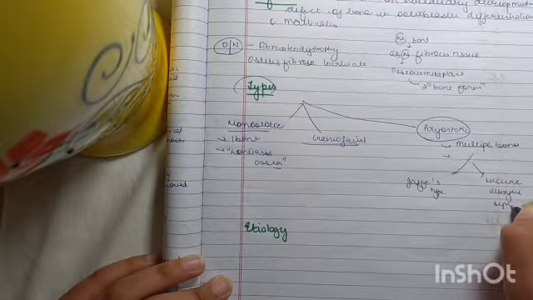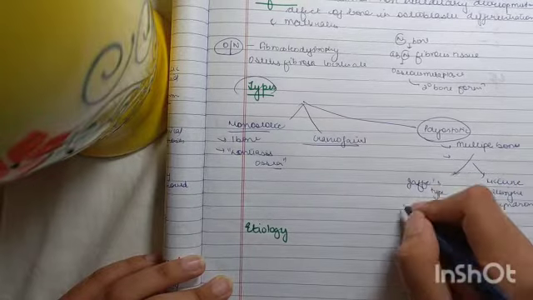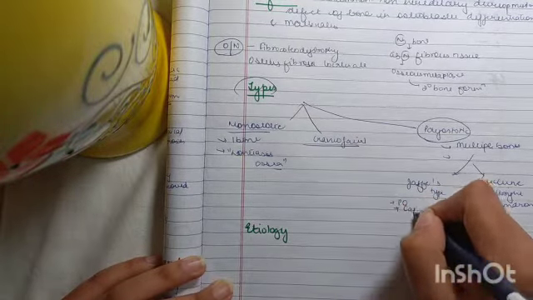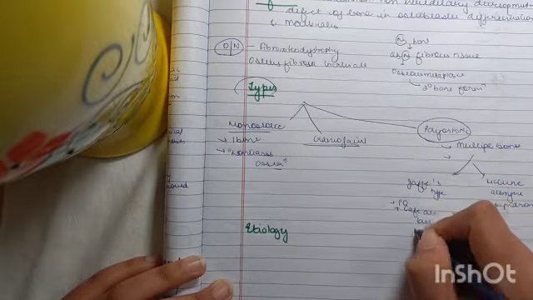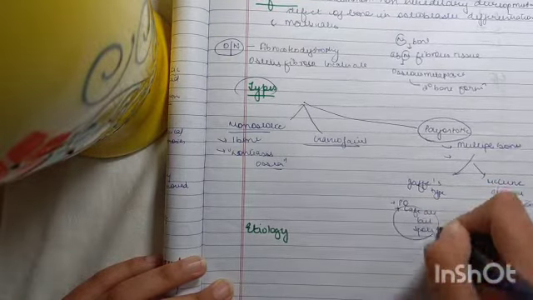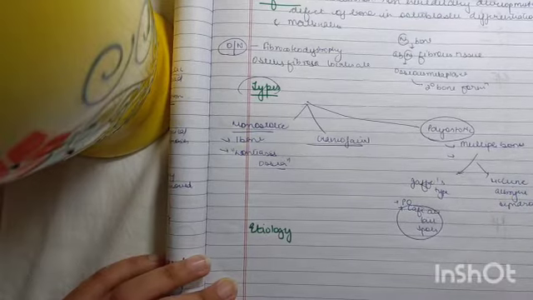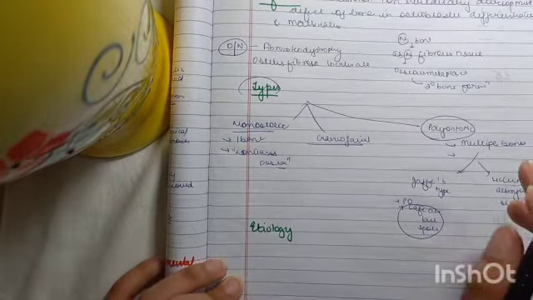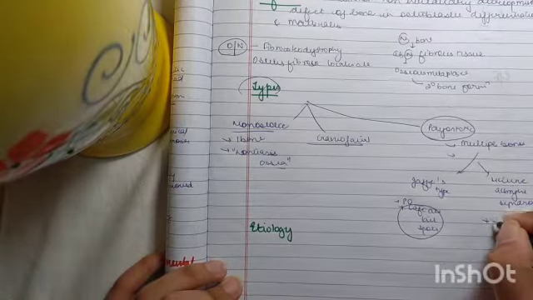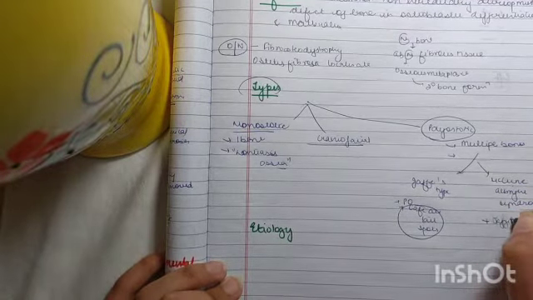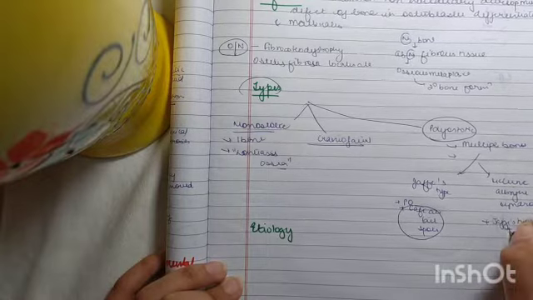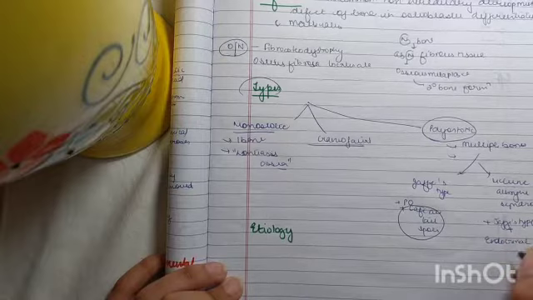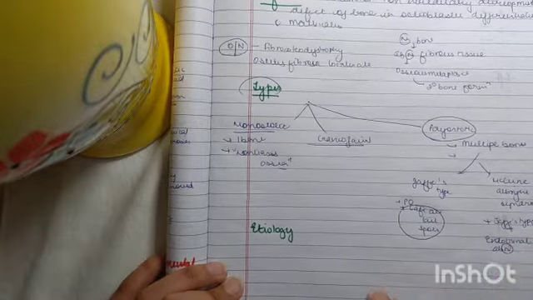In Jaffe's type, what we see is polyostotic involvement, that is, multiple bones are affected, plus there are cafe au lait spots. Now, what are these cafe au lait spots? These are basically pigmented melanin areas. They are also present in neurofibromatosis. Okay, now in McCune-Albright, everything that is present in Jaffe's type is present, plus there are endocrinal disturbances or endocrinal abnormalities.